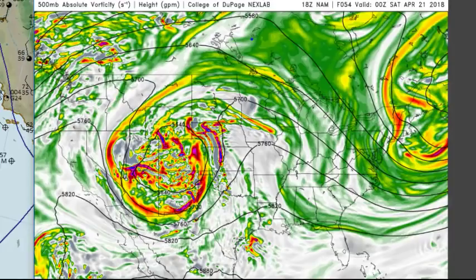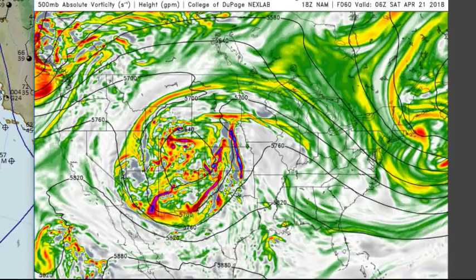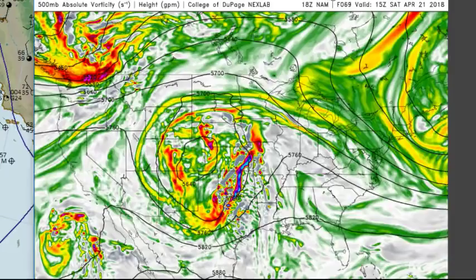So let's roll this forward. This is going to be about peak heating time. So there are probably a few very weak waves maybe helping to steepen the lapse rates out in West Texas. Also the height falls approaching, that's another factor there. But most of this is channeled. And then we get the trough itself moving out into Texas early on Saturday.